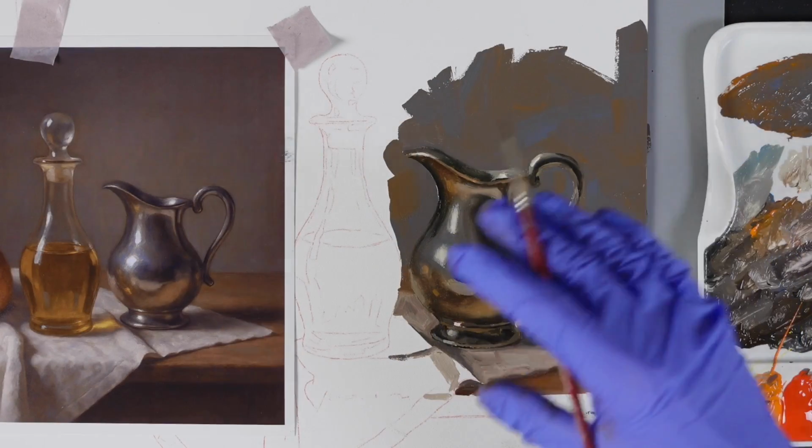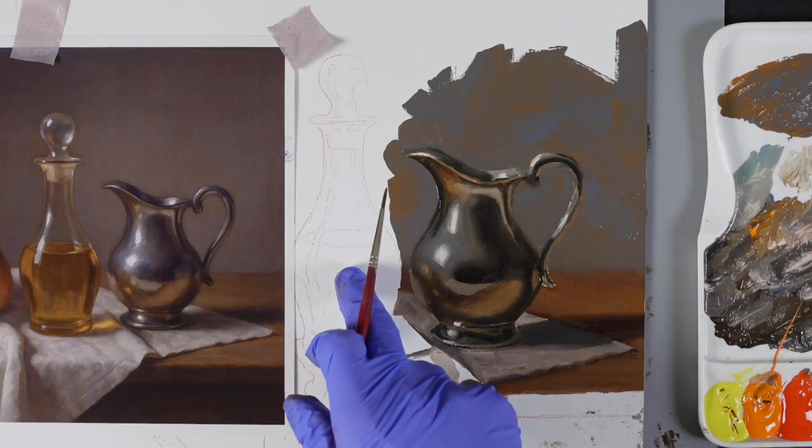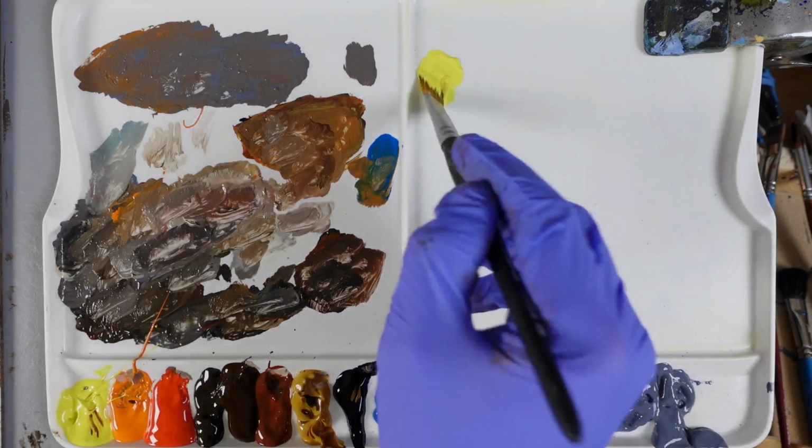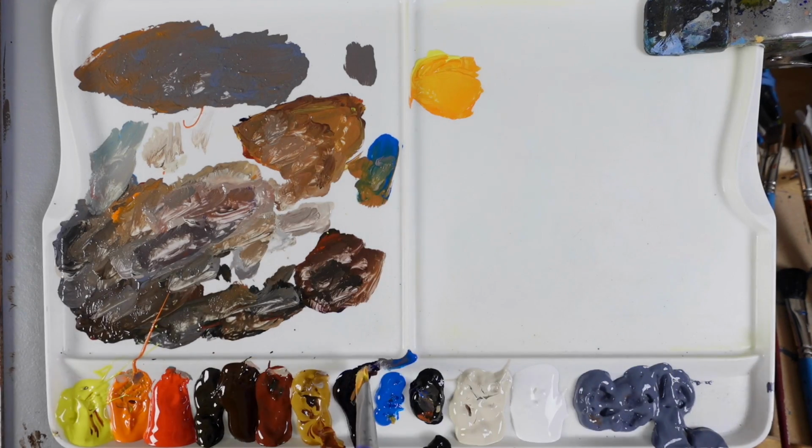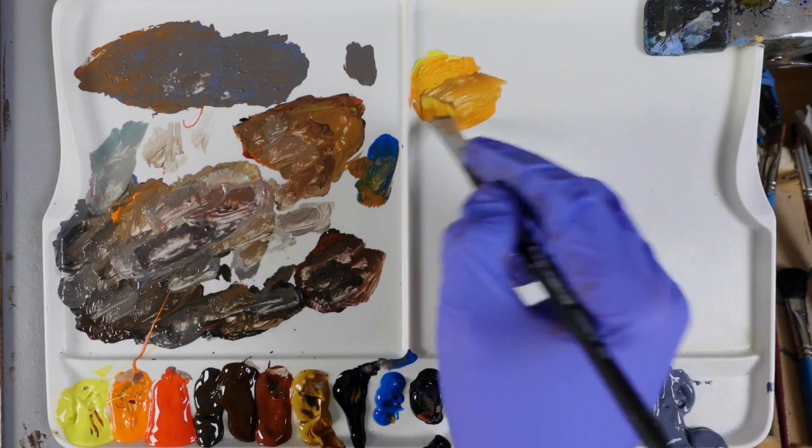I've got this section mostly done. Now I'll start working on the bottle of olive oil. I'll start with the cadmium yellow primrose, cadmium orange, and it needs a darker color, so maybe a touch of this dioxazine purple.